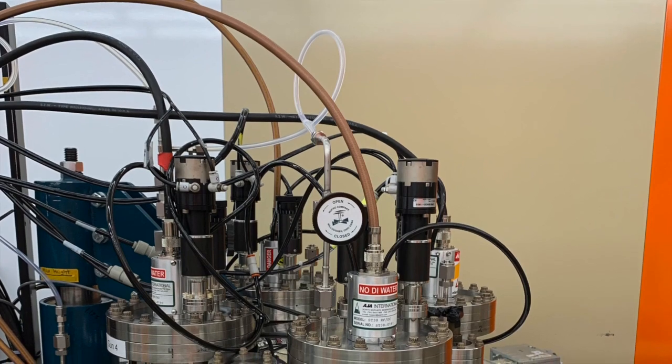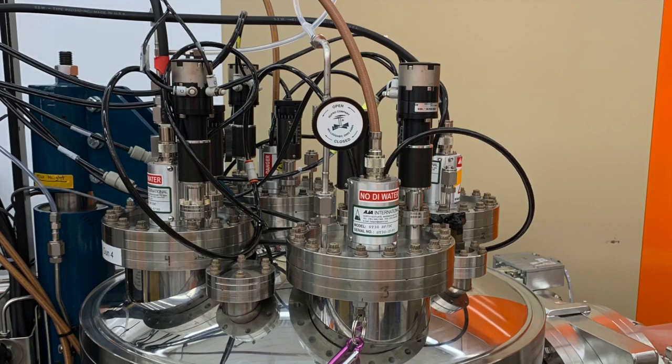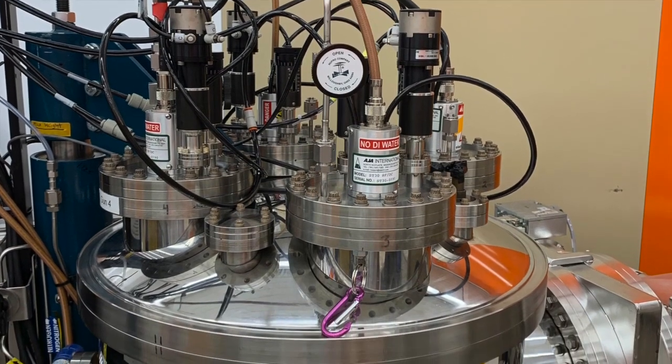What's up, everyone? Today we're going to take a quick look at magnetron sputtering and explain the process, as well as demonstrate how to deposit a thin film of metal.